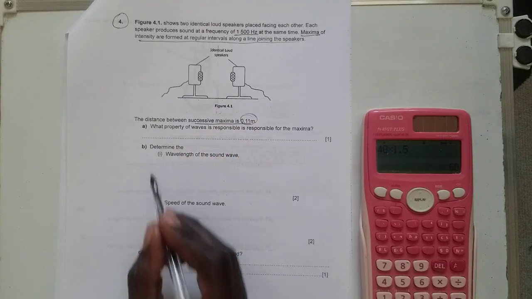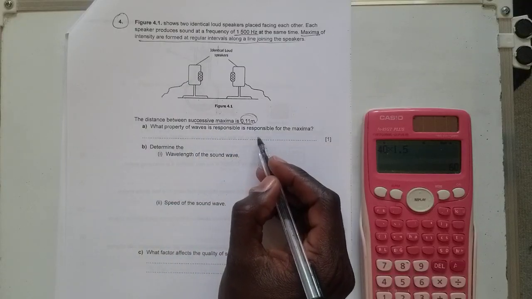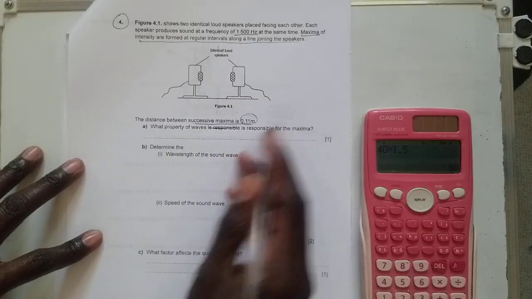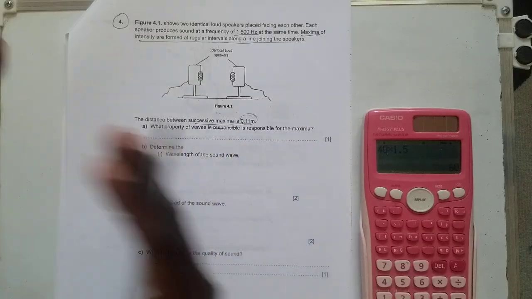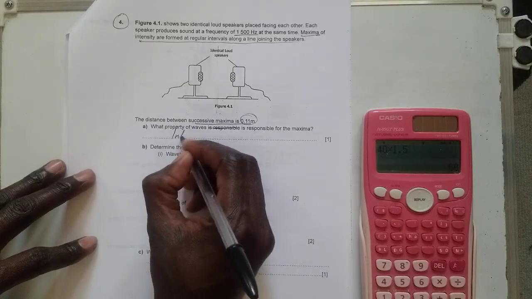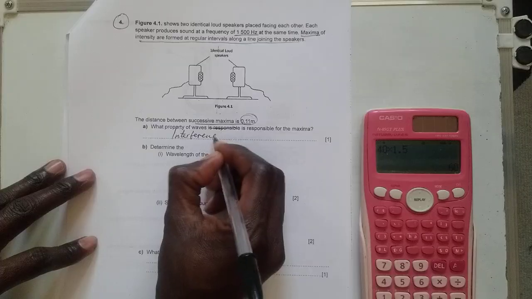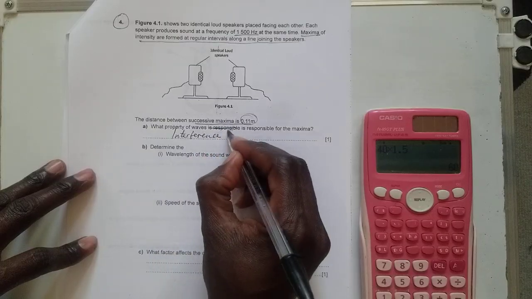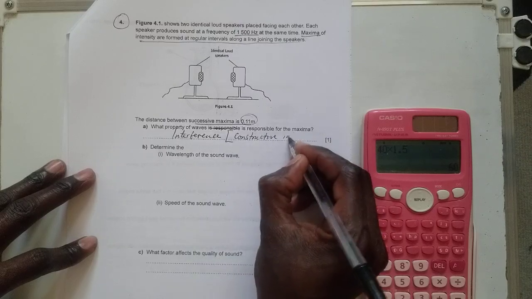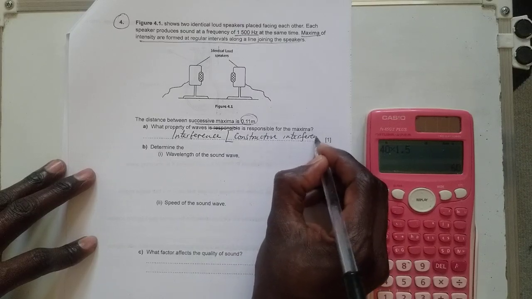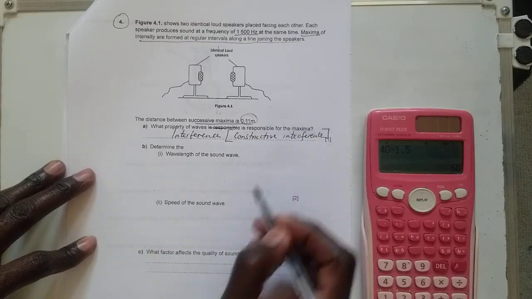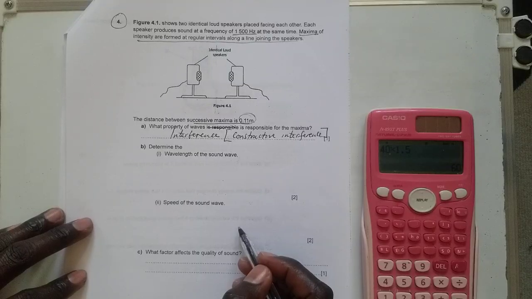0.11 meter. What property of wave is responsible for the maximum? Now for the maximum, the point where the sound is actually reinforced, it simply means that interference was happening. So you could have said interference, or you could have said constructive interference taking place. So that is responsible for the maxima that are going to be produced.